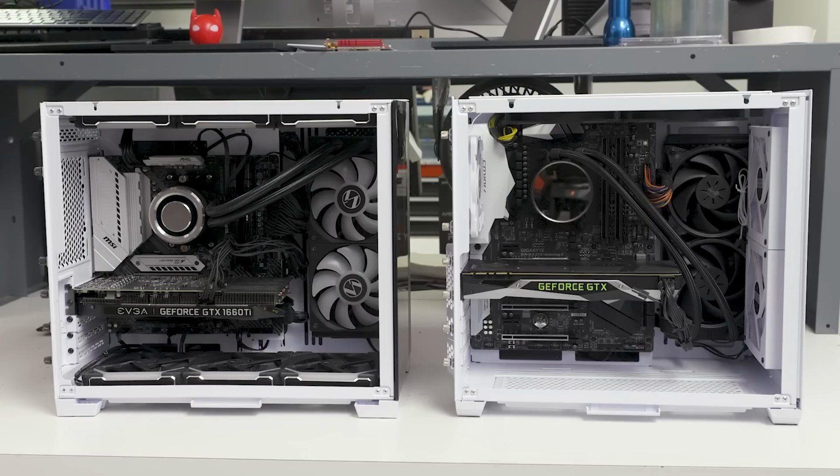Now for the interior side-by-side comparison of these two cases. This is the part where I'm going to talk about the fan sizes supported, the rad sizes supported, clearances for CPU, GPU, power supply, how many storage drives you can put in here, all that jazz. It is a little bit spec heavy, lots of numbers that I'm going to throw at you. So if you get a little lost in all that, I have done an article on PCWorld.com as well. There should be a link in the description to that. So if you need to see things in a table, so it's a little easier for you to visualize or just to reference the numbers, that's there for you on the website.